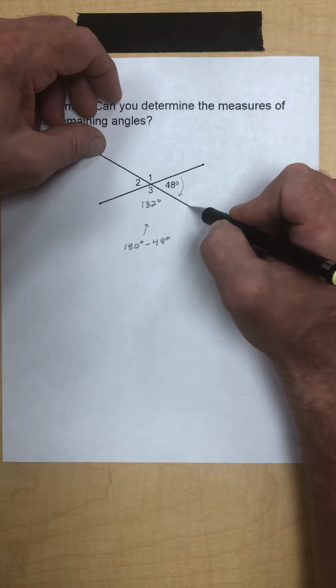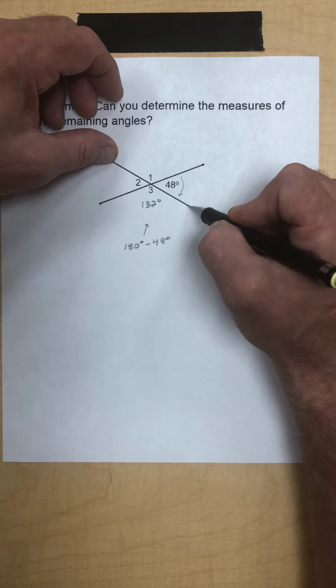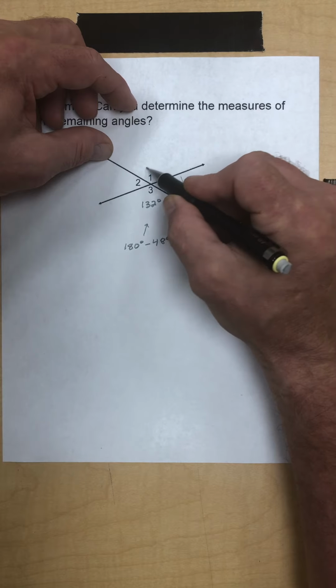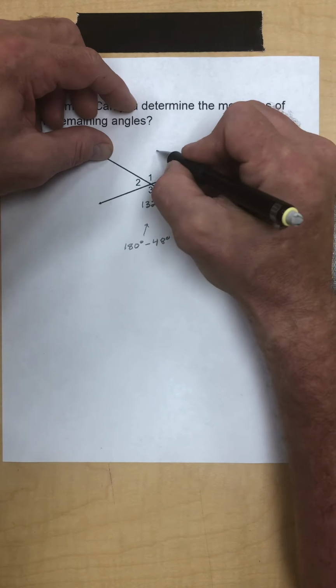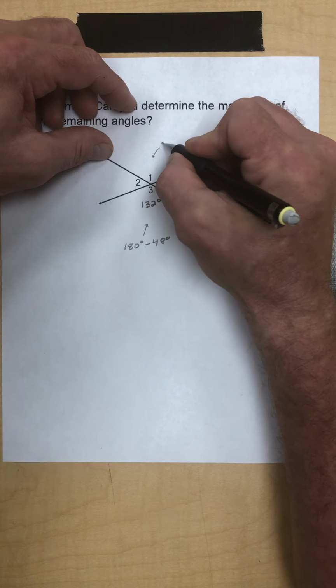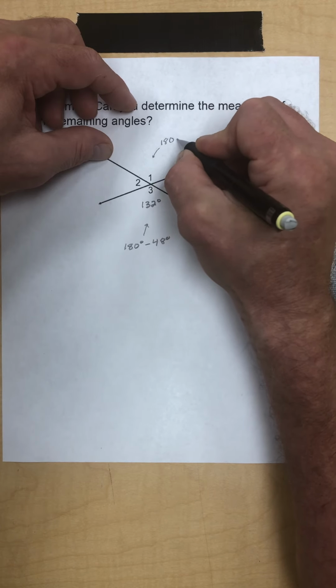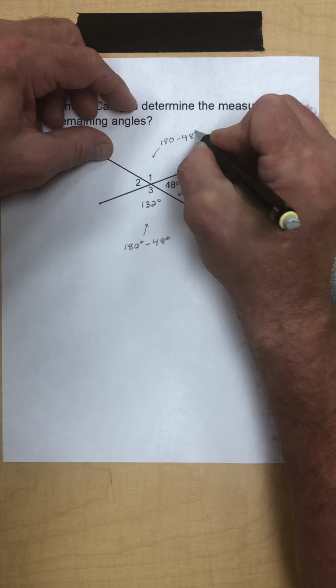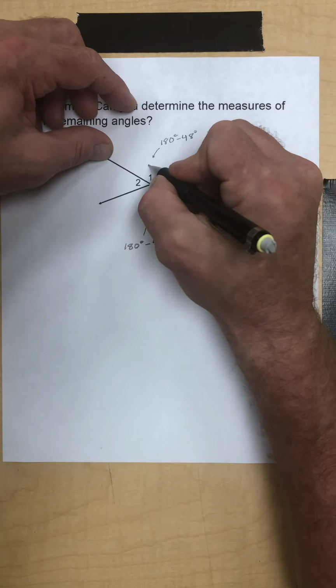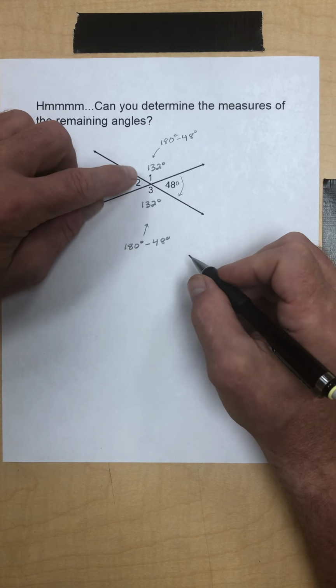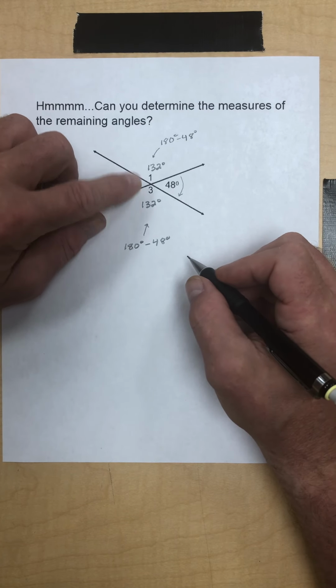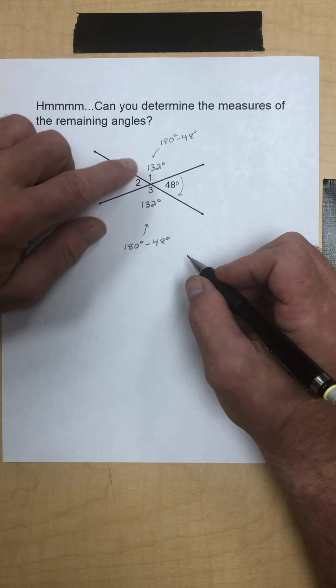And notice their non-common sides here and here form a pair of opposite rays, so going all the way across again would be 180 degrees. So once again here I would have to go 180 minus the 48, and so again I'm going to get 132. And look, angle 1 and angle 3 are a pair of vertical angles, and notice they have the same measure.